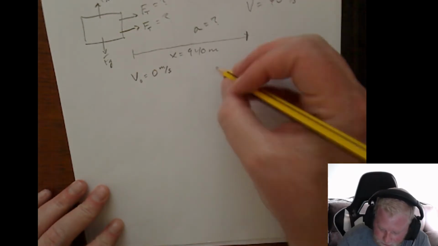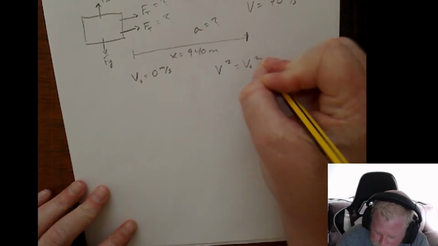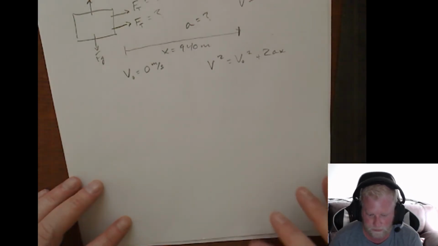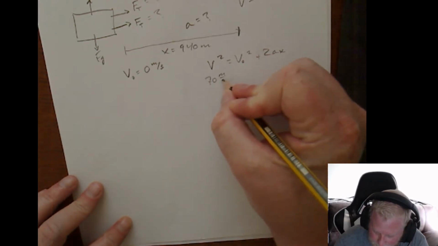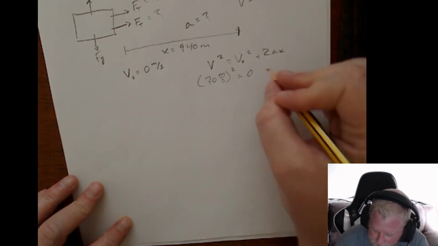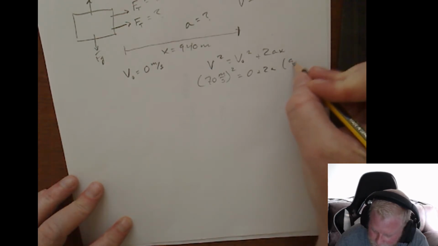So we take v squared equals v naught squared plus 2ax, where v is 70 meters per second, v naught is 0, plus 2 times the unknown acceleration times 940 meters.